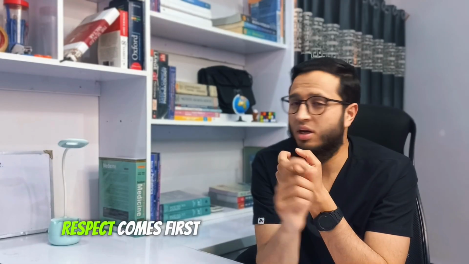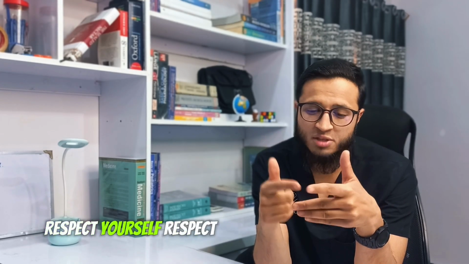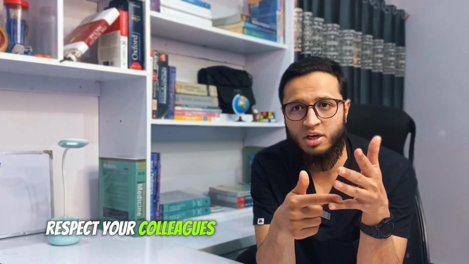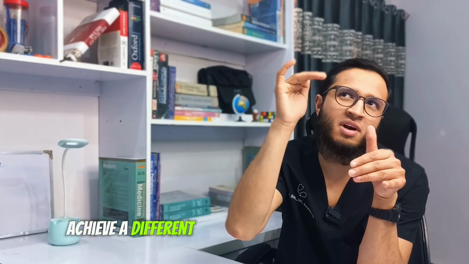For that purpose, you will have to respect what you do. Respect comes first. You might have heard, adab pehla qareena hai mohabbat ke qareenon mein. So if you start with respect, respect yourself, respect your institute, respect your teachers, respect your colleagues, whatever comes in front of you, if you just learn how to respect someone, somebody, or something, you will achieve a different level of bliss.